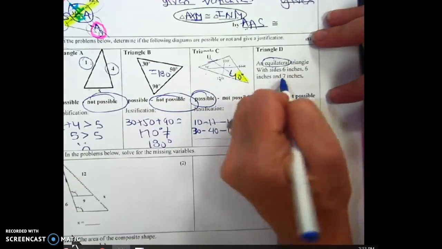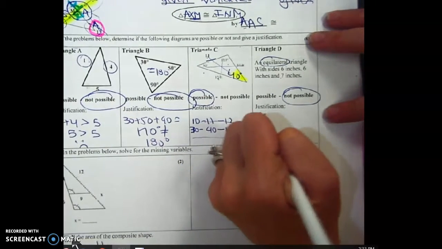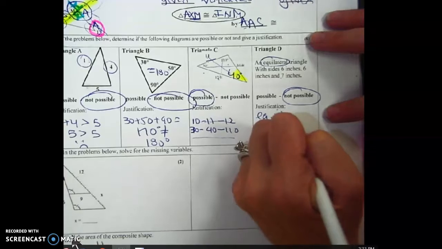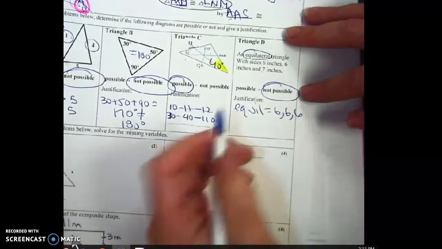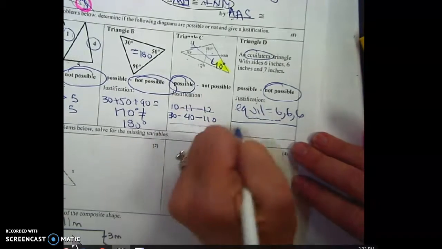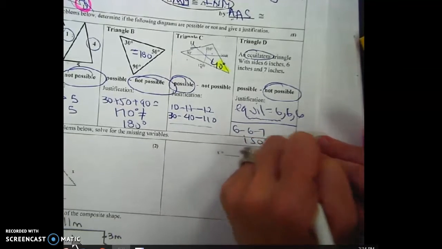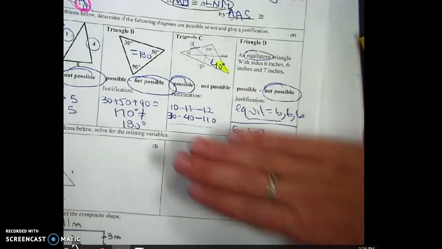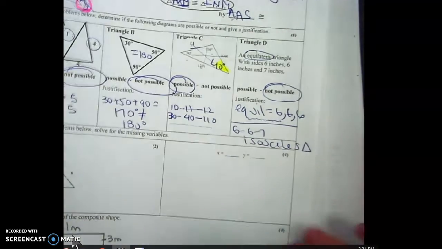All right, equilateral means all the sides are the same, but wait a minute, all the sides aren't the same, so it's not possible. And you could say because an equilateral equals 6, 6, 6, probably should have picked a different number. It means that all the sides are the same. You could do that. Or you could say a 6, 6, 7 is actually an isosceles triangle. You want to do this? Great. You want to do this? Great. Let's go to the next one.